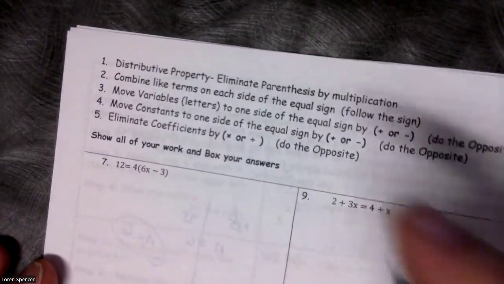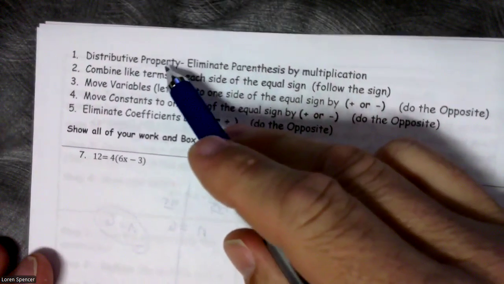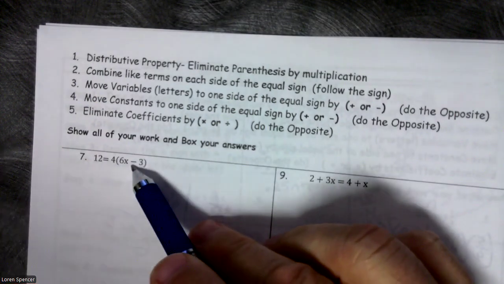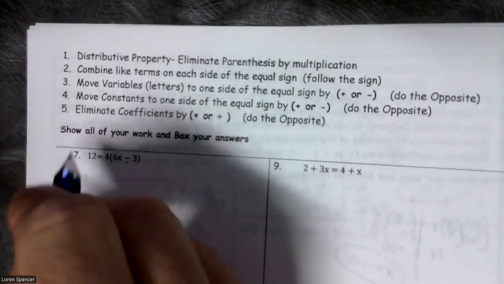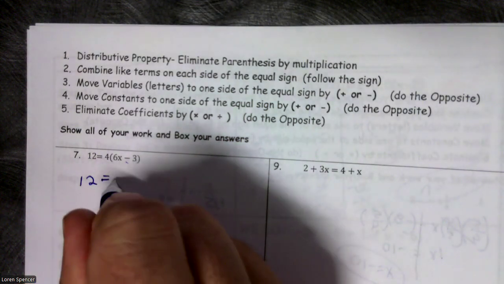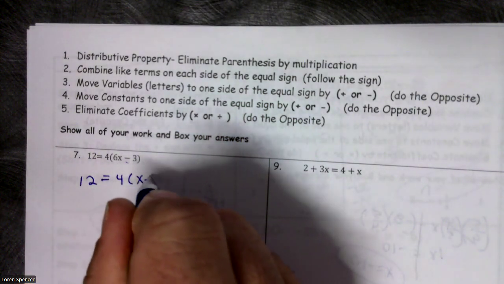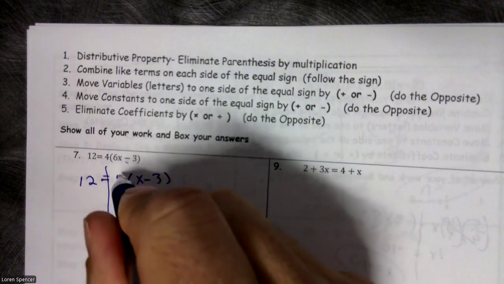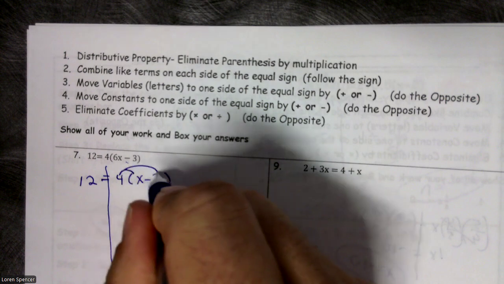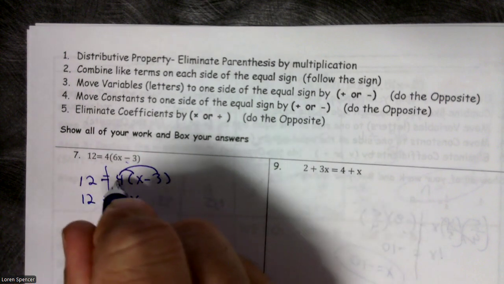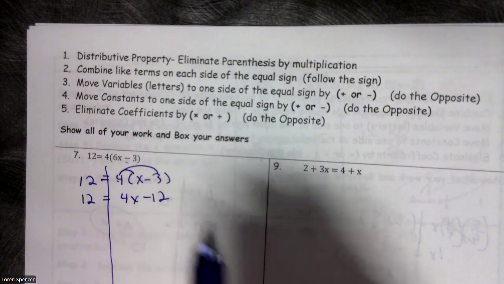Problem gets a little bit longer, and we're still going to be using the same things: distributive, combine, move, etc. Well, here we have parentheses, so we're going to have to use distributive property. I'm going to make sure I have enough room, so I'm going to rewrite this. 12 equals 4 parentheses x minus 3. All right. So I'm going to distribute. And now I have 12 equals 4x, and 4 times 3 is 12.